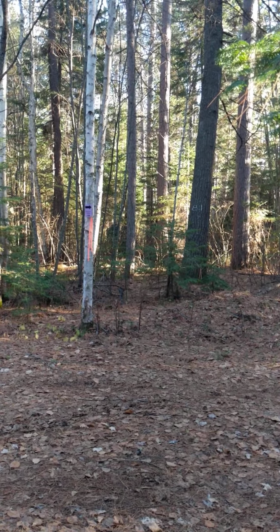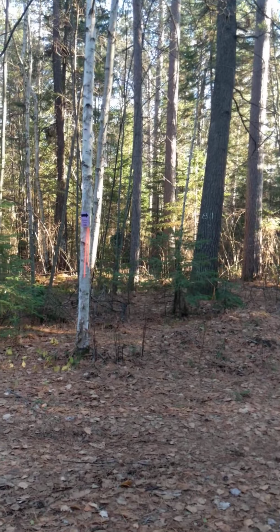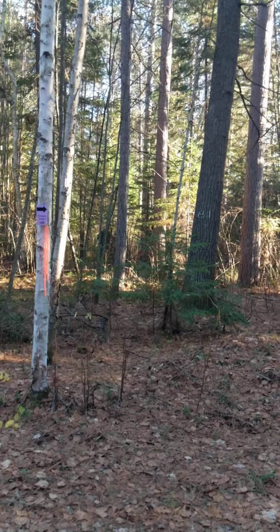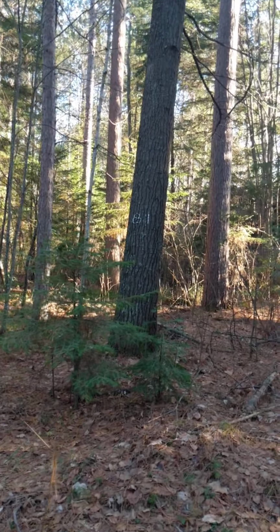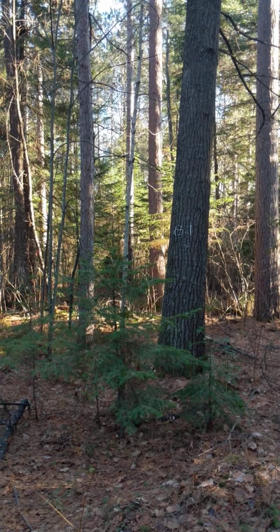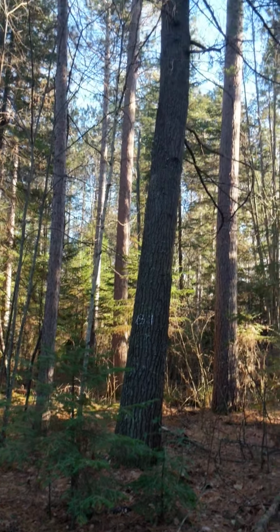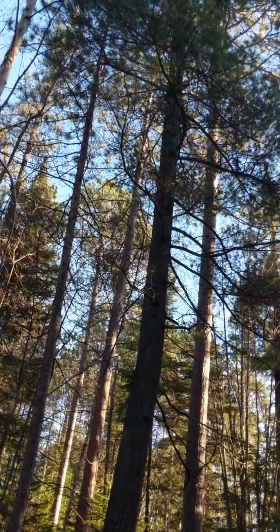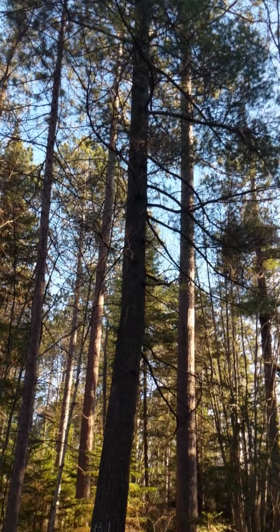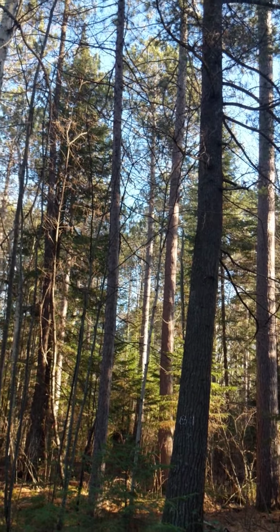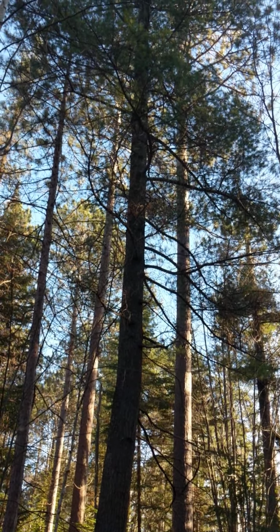So any tree that's above 4.95 inches diameter, that's within 44.5 feet of that plot center marker, is going to get a tree number, and it's going to be measured for diameter at breast height. It's going to get measured for total height and live crown ratio. So of that total height, how much of it is in live crown? Looking at that white pine there, a rough estimate would be that about 50% of it has a live crown.